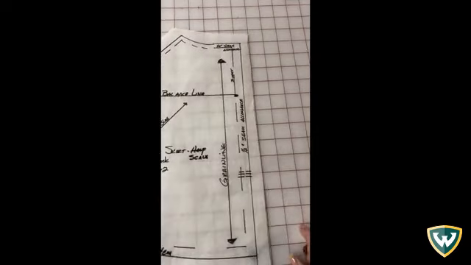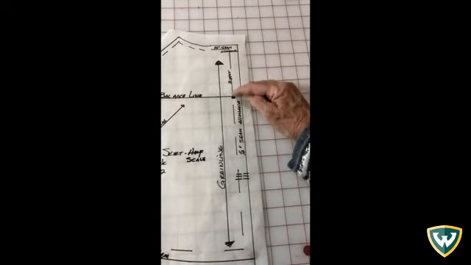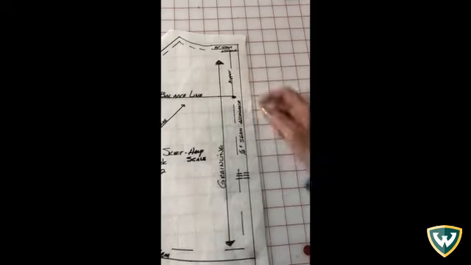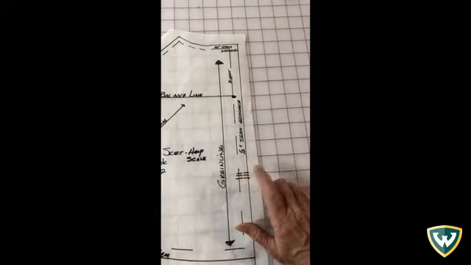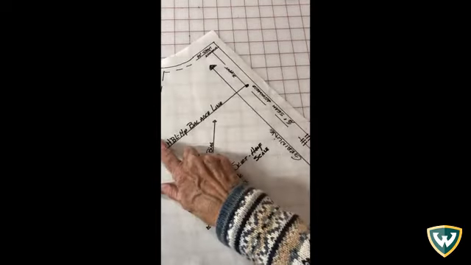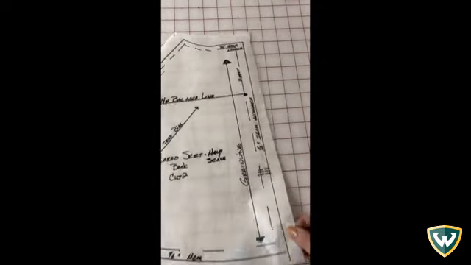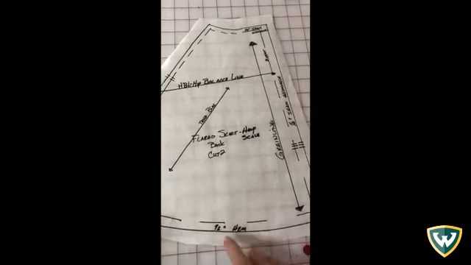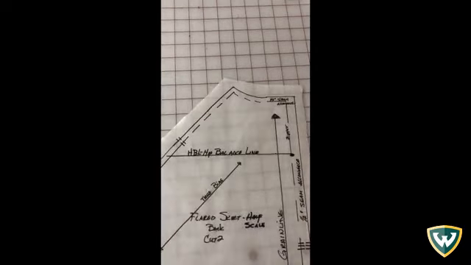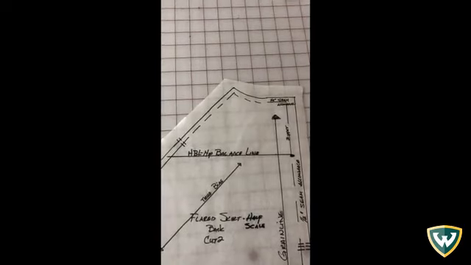And then here's our back pattern. Make sure that you mark that for the zipper, and make sure you're using notches on everything. You can see the side seam notch is a double, the back is a triple. And mark your hem, mark all your seam allowances. And then sew your sample.